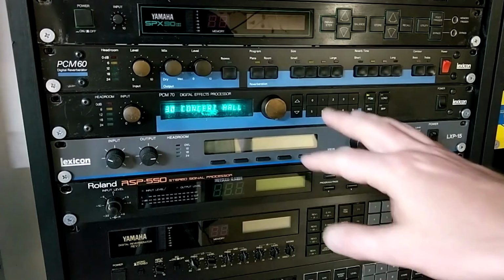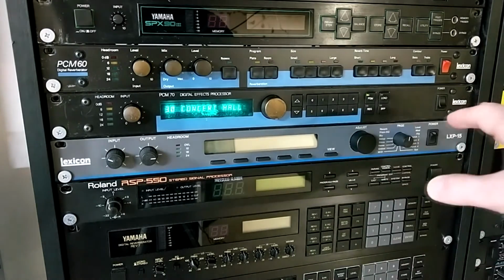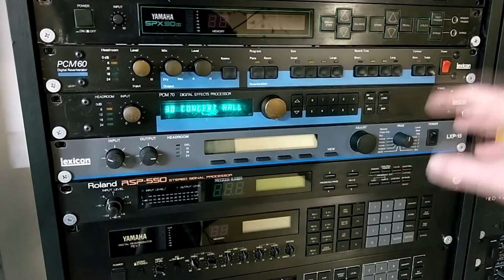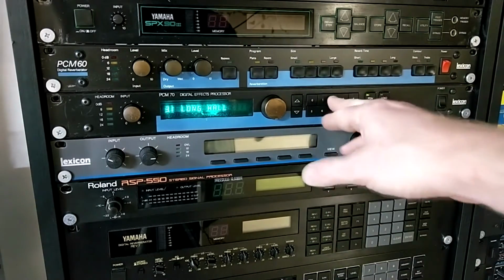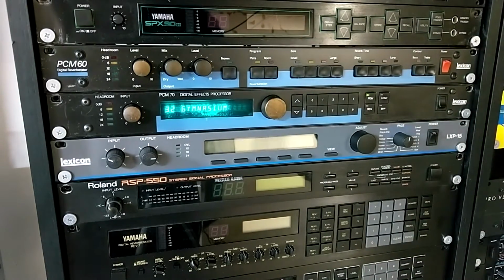The way that these are set up is that Lexicon breaks it up into rows and columns. So 3.0, which is row 3, column 0, is Concert Hall; row 3, column 1, Long Hall, etc., to Gymnasium. So it breaks it up in a matrix on there. A lot of times you reference these presets by the decimal, so 3.2. So next we will take the Lexicon out of the rack, I'll bring it over to the bench, and we will update the firmware on it.